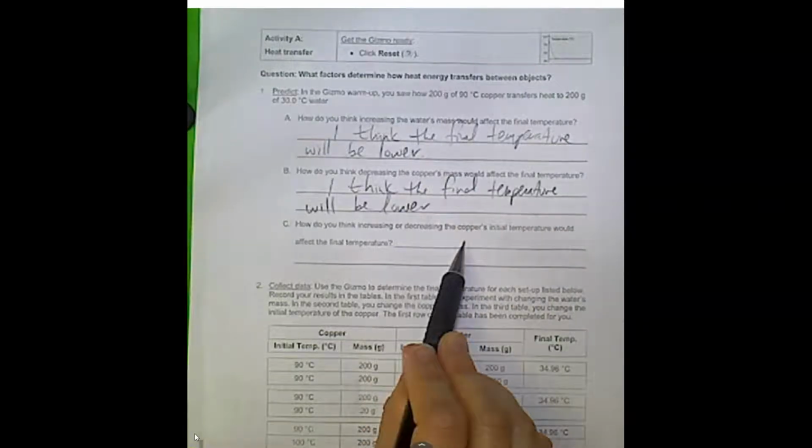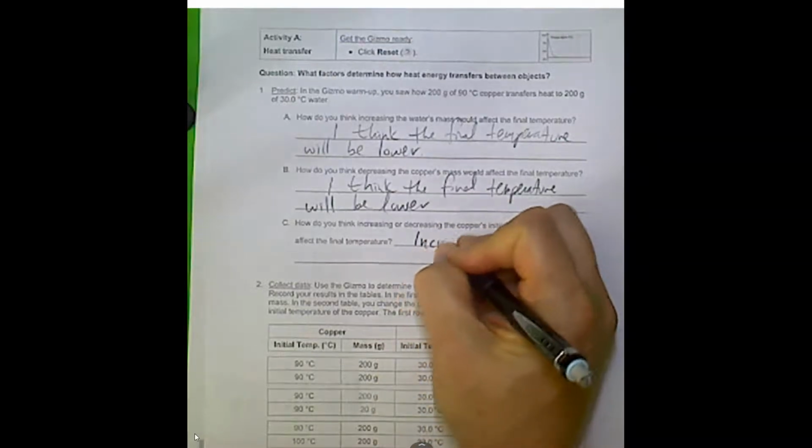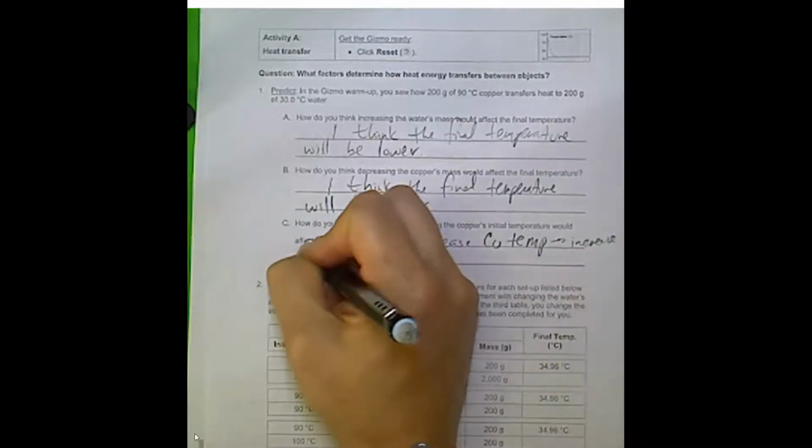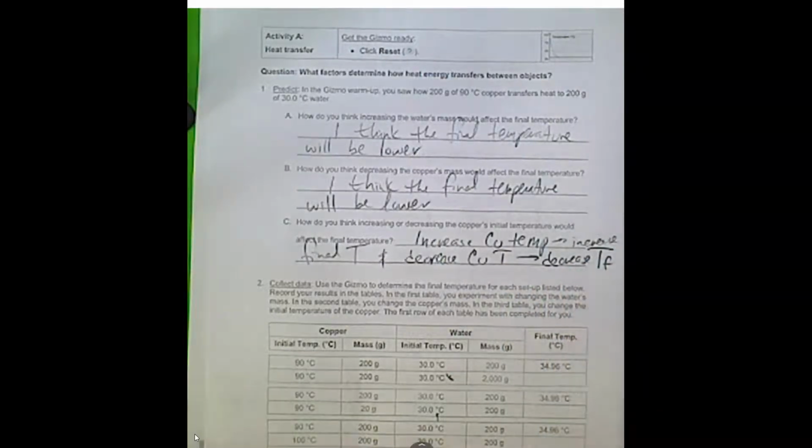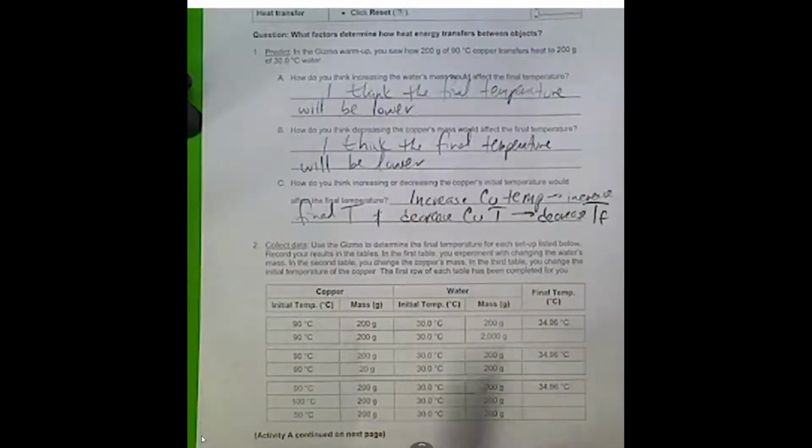How do I think increasing or decreasing the copper's initial temperature would affect the final temperature? Well, I think if I increase the copper's temp, that would increase the final temp, capital T final. If I decrease the copper's temp, then I think that will be a decrease in the final temperature. On here, they show us what we already did, and then we're going to make some changes and see what the final temperature is.